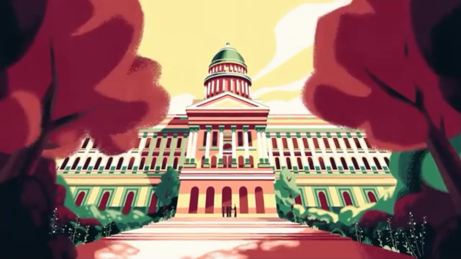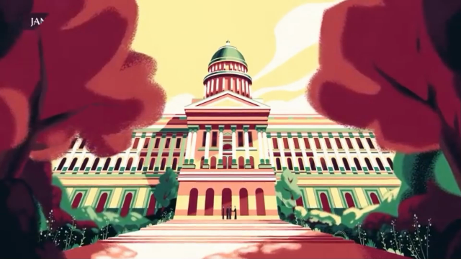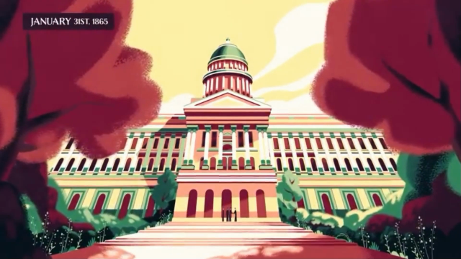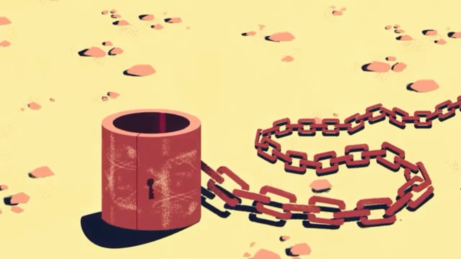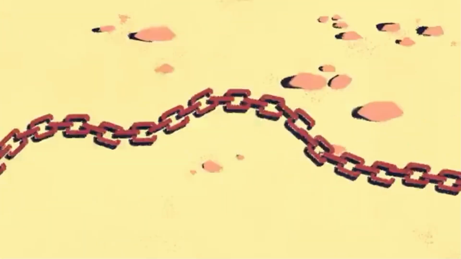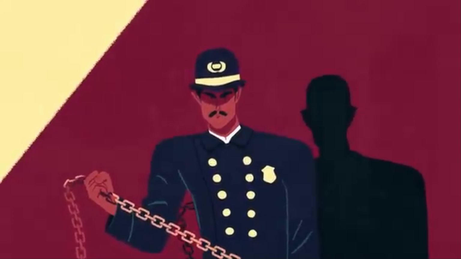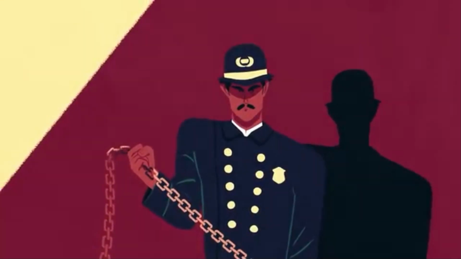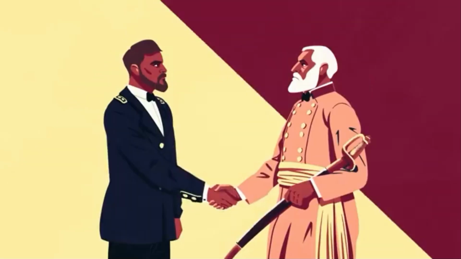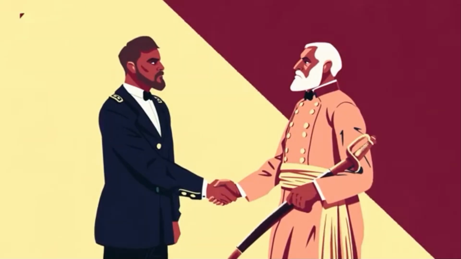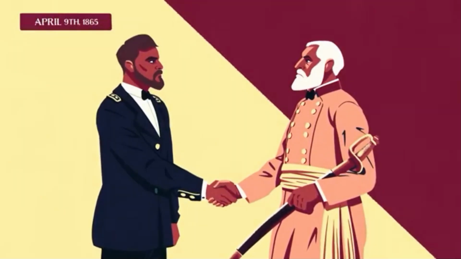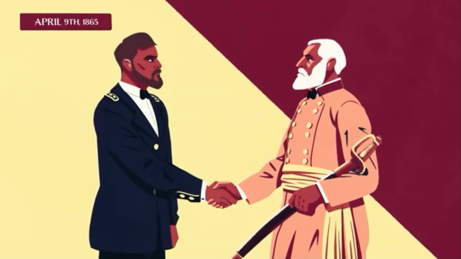The war raged on for 2 more years, and on January 31st, 1865, Congress passed the 13th Amendment. It promised to end slavery throughout the U.S., except as punishment for a crime. But to go into effect, 27 states would have to ratify it first. Meanwhile, the Civil War virtually ended with the surrender of Confederate General Robert E. Lee on April 9, 1865.